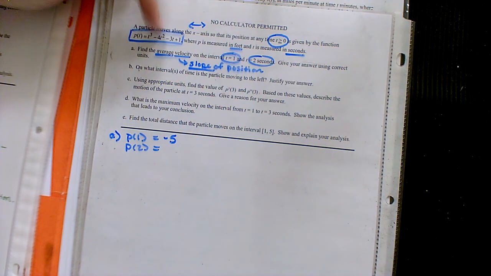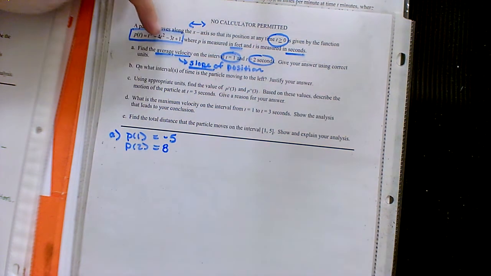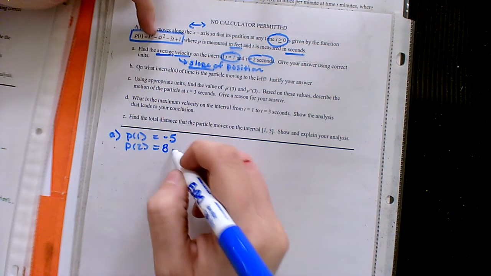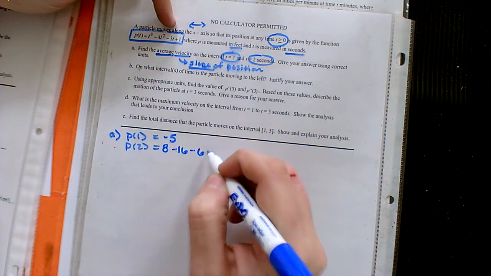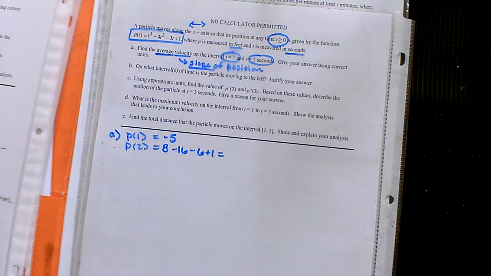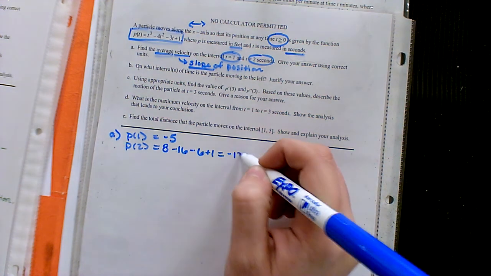So we'll do 8, minus 2 squared, 4, times 4, 16, and we're subtracting that. Minus 6 plus 1. 8 minus 16, negative 8, minus 6, negative 14, plus 1, negative 13.